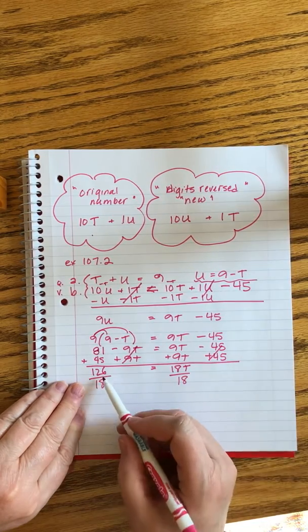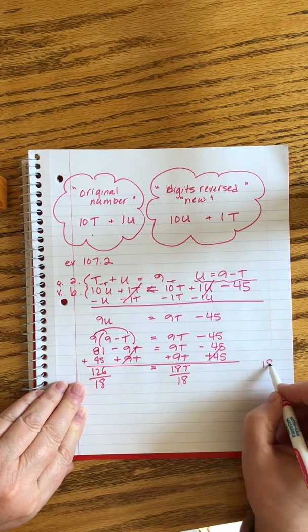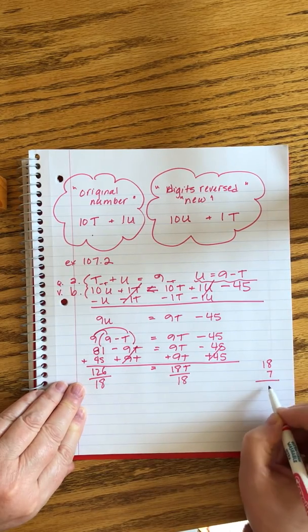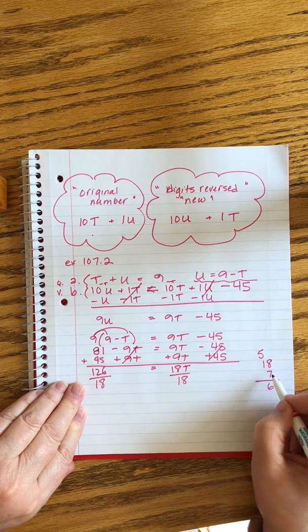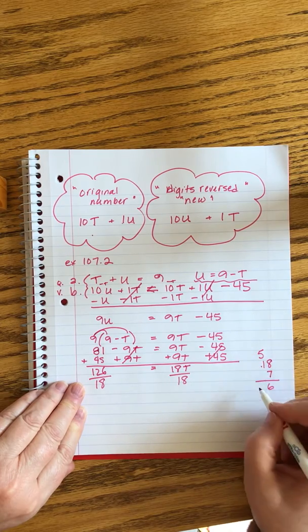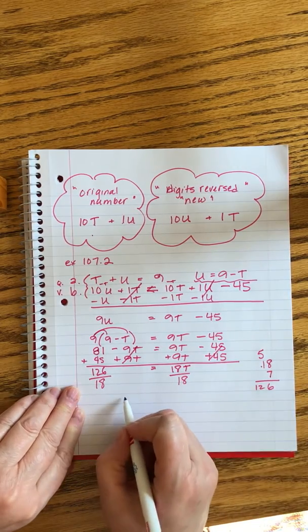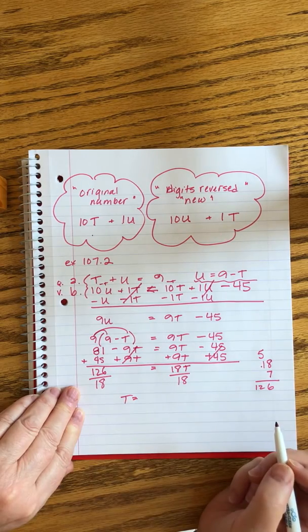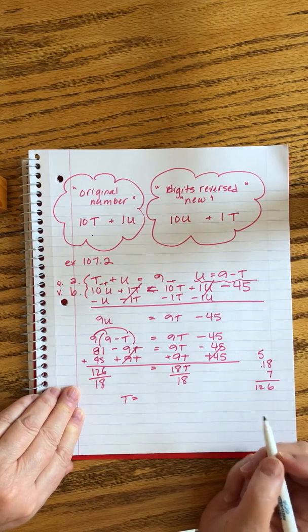And we know that 18 times 7 equals 126. I'll prove it to you over here. 56. 5 plus 7 is 12. Okay, so t equals, what did I just say? 7.